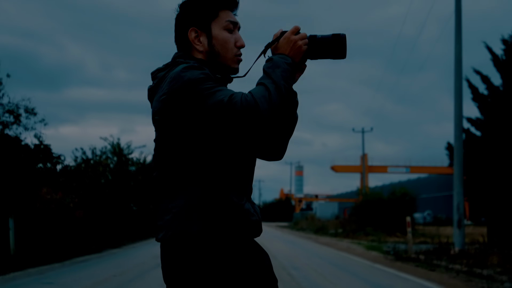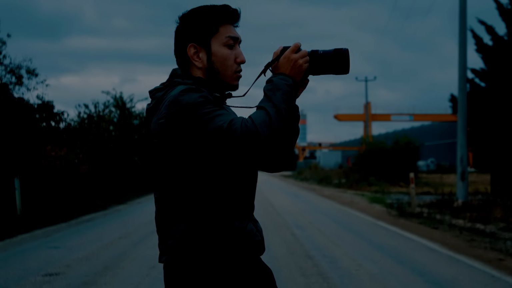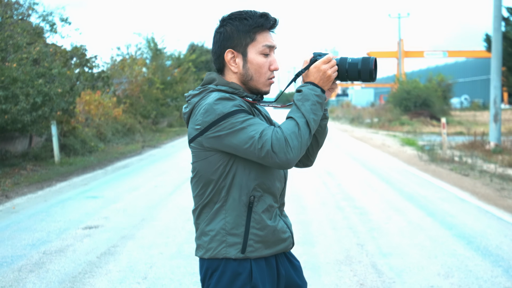The first one is called ISO. That's a setting that determines how sensitive your camera is to light. So if your ISO is too low, your image is going to be underexposed. It's going to be too dark. And if your ISO is set too high, your image is going to be overexposed. It's going to be blown out in the highlights. So you basically have to try to expose the best in camera so that you don't have to mess with it too much once you get it to the computer.